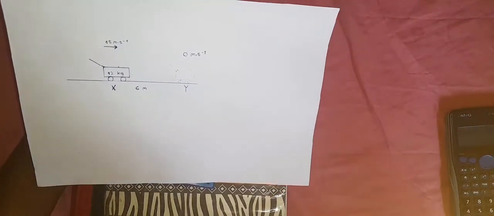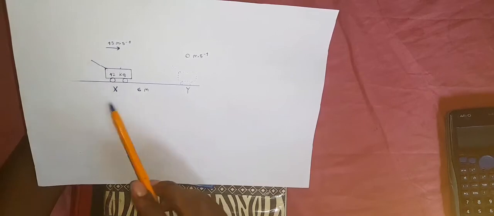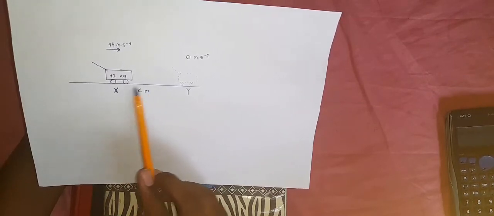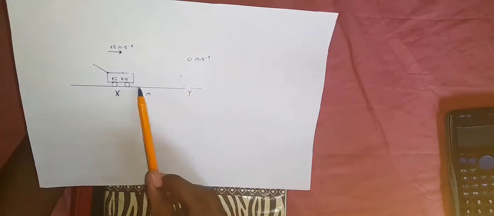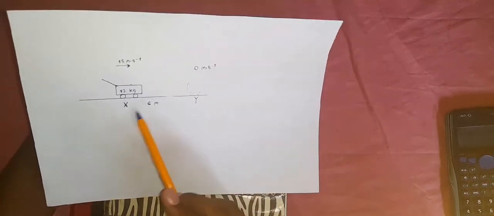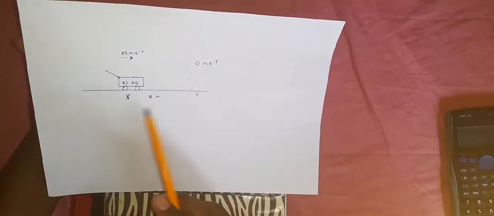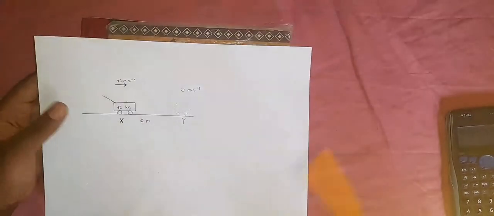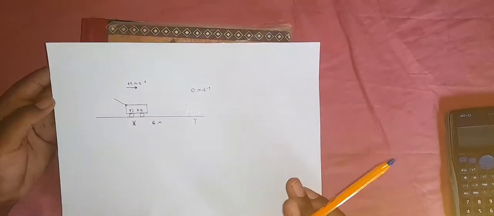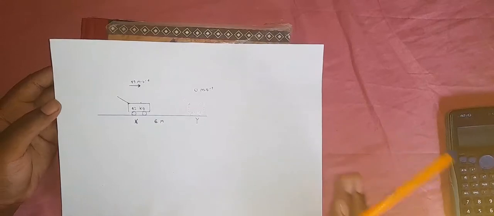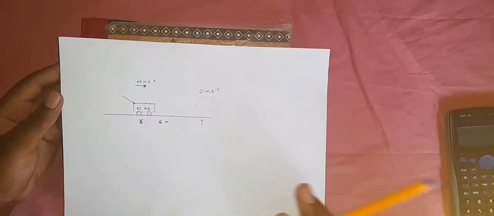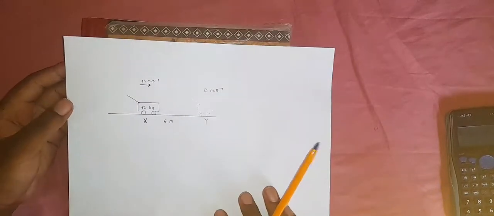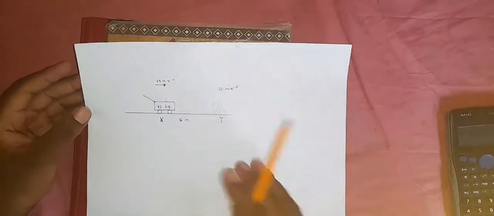So what is the average force that this surface exerts on these wheels to cause this trolley to stop over a distance of 6 meters? There are different ways you can do it. You can do it by F net equals m a. You can also do it by saying F net equals change in momentum over change in time. Let's see which one fits here.